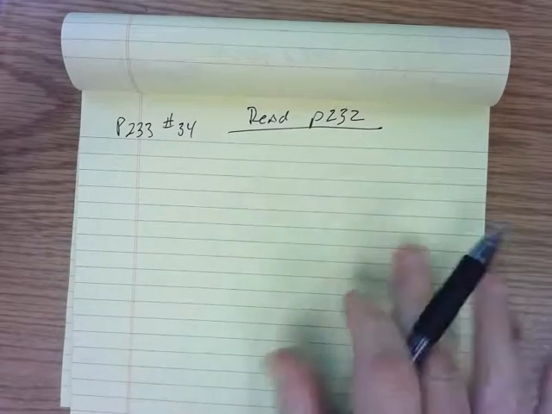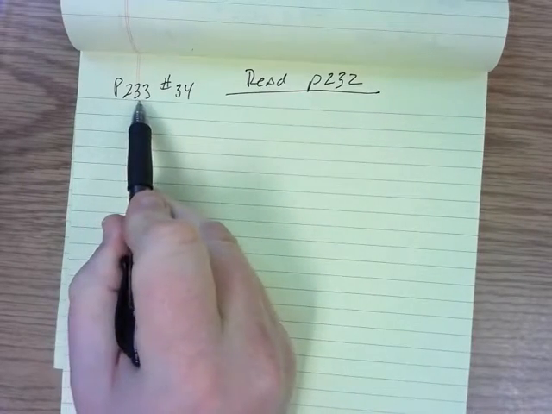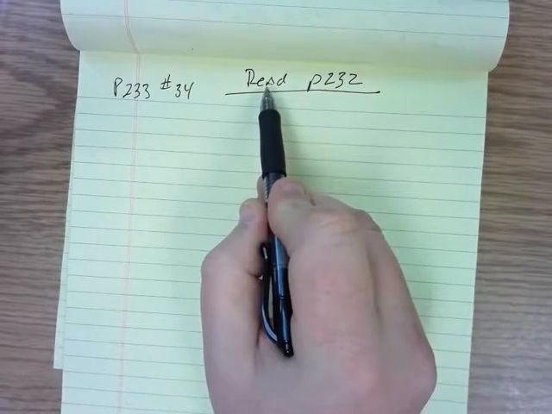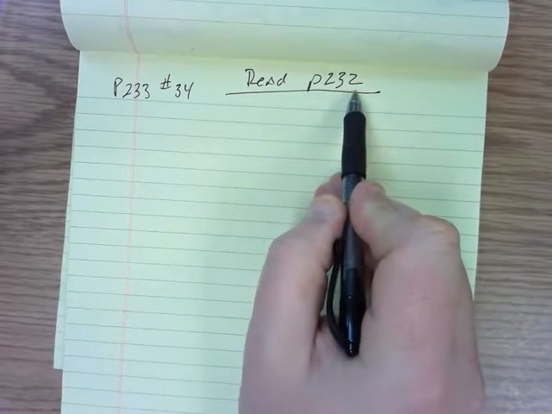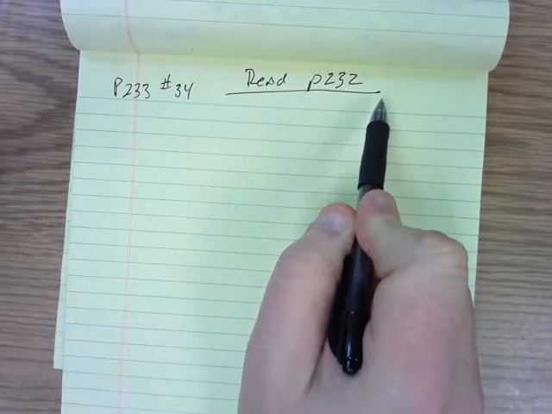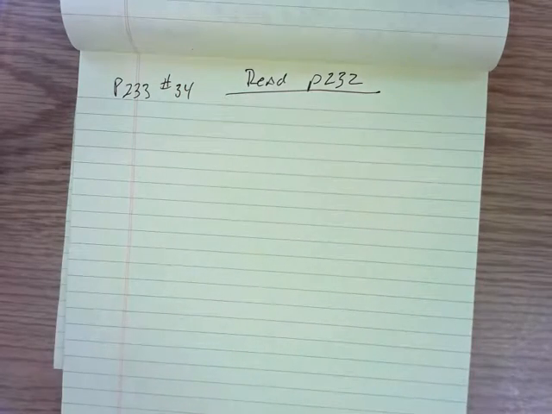So we're going to do page 233, number 34. Very, very important that you read page 232, read the correction area, and also look at how this is formed out and done. And I will walk you through it here, but make sure you do it.